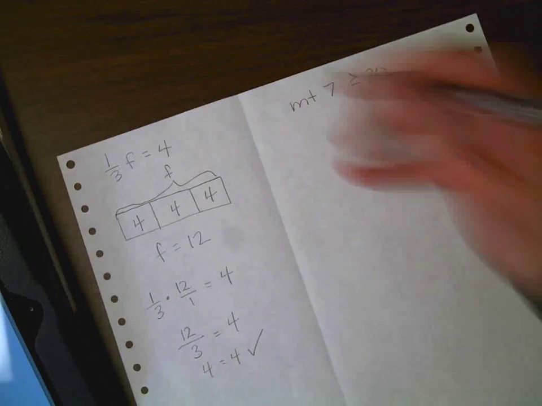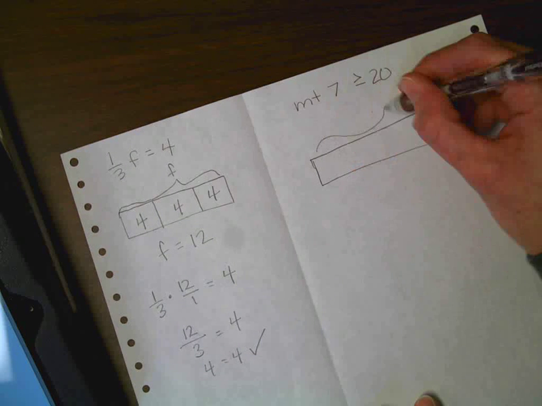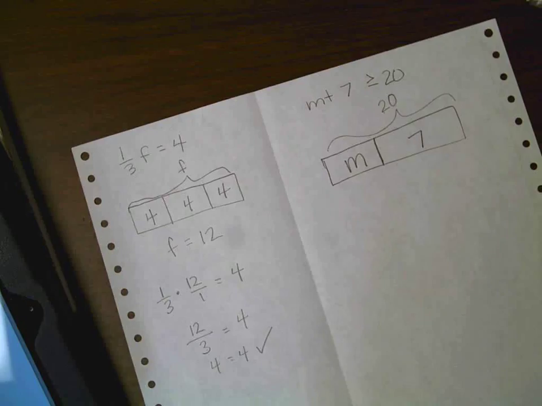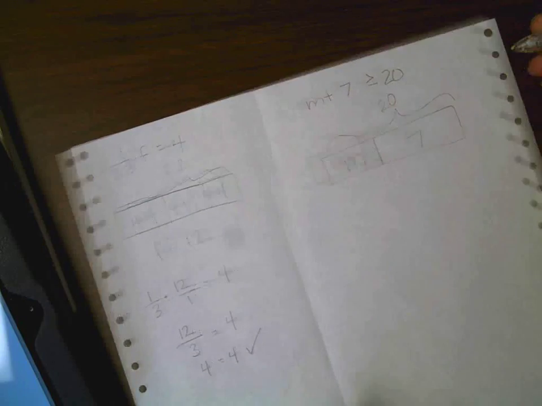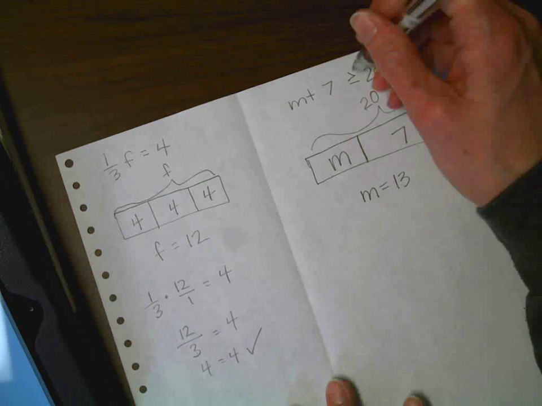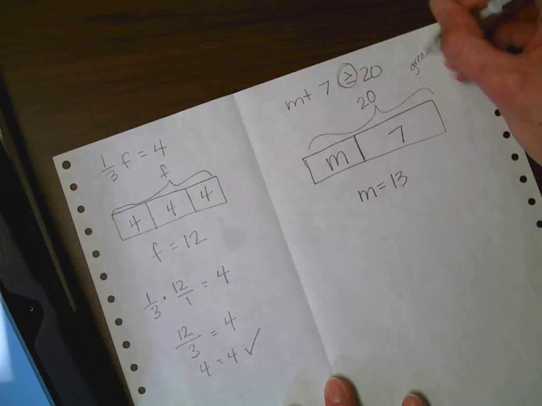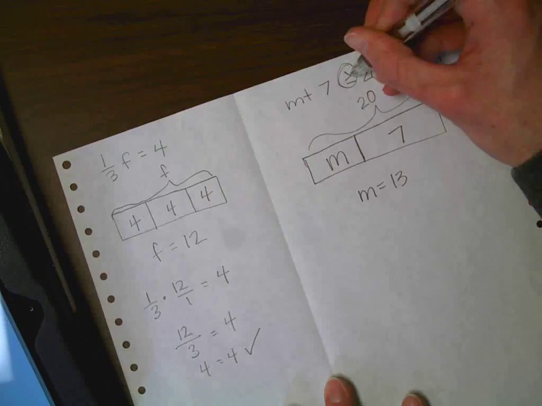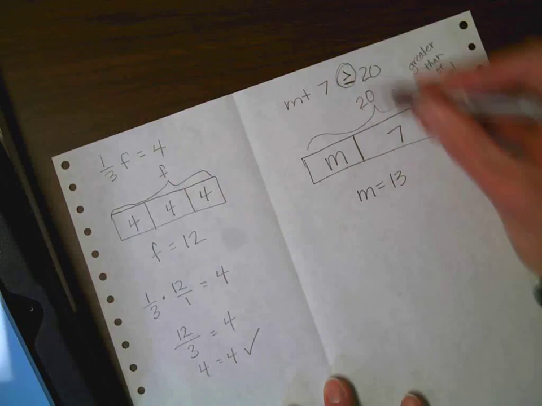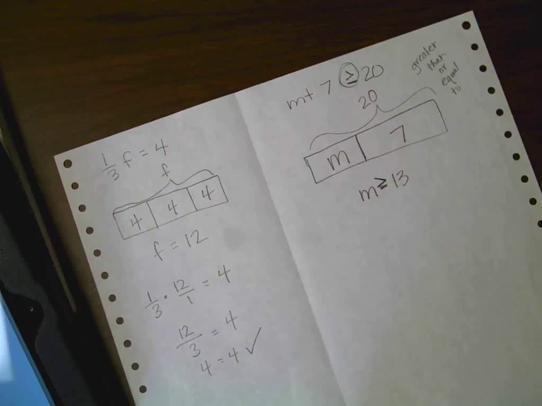Okay? So now let's try to do this side, and we're going to think about it the same way. It says that we have a tape, and our total is going to be 20, right? And I know that I have m plus 7. So now I'm thinking to myself, okay, I can do this. What number plus 7 gives me 20? Well, because I have number sense, I know that m has to equal 13. But we have to look at this. It didn't say equals. What does it say? What it says up here is that it's greater than, because of this part of the symbol right here, or equal to, because of this part of the symbol right here. So what this answer has to be is that m is greater than or equal to 13.